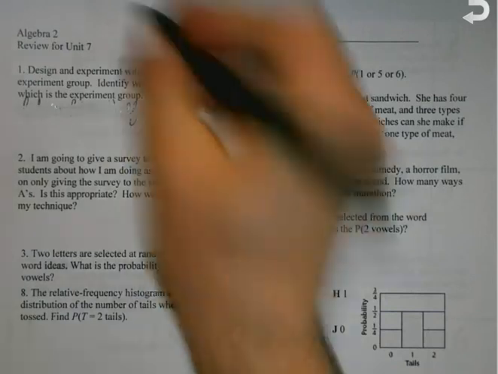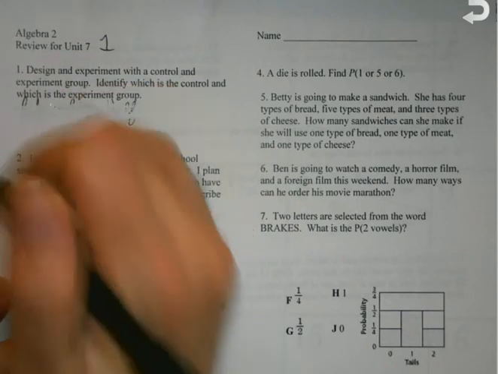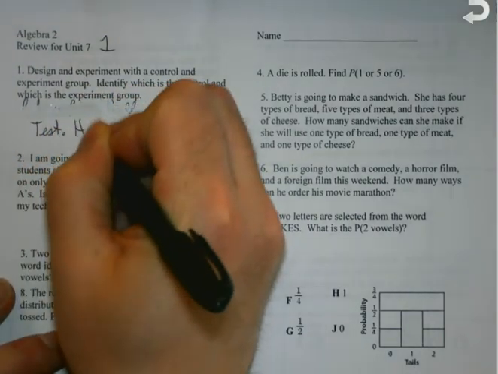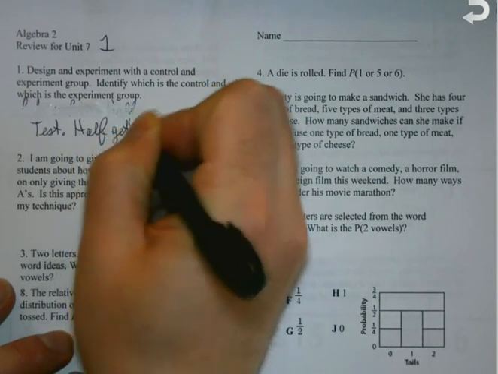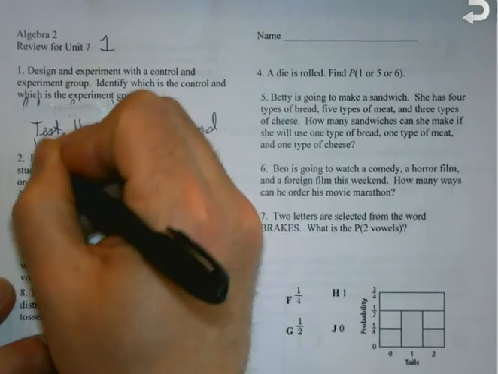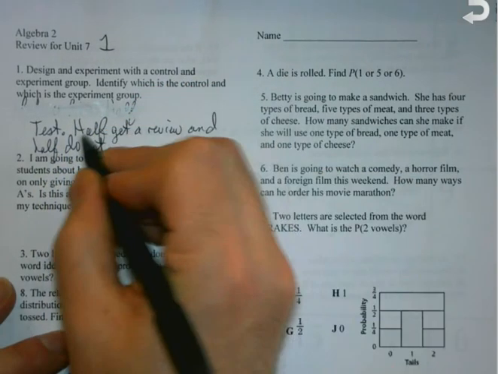Right, review number 1 here. Design an experiment with a control and experiment group. Identify which is the control, which is the experiment group. Okay, I'm going to give a test. Half get a review, and half do not.